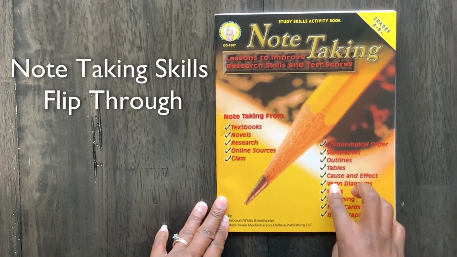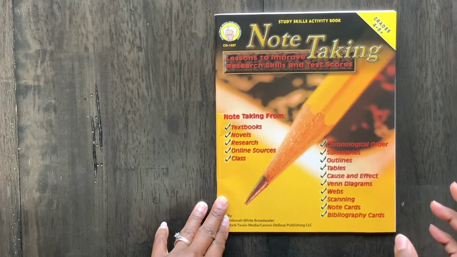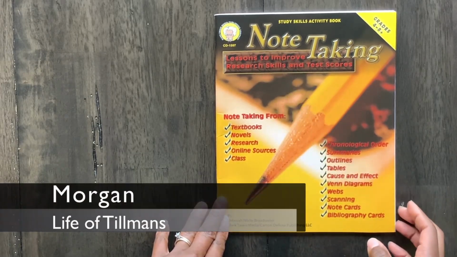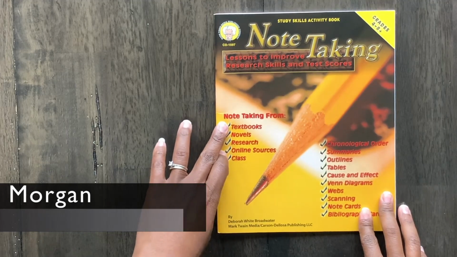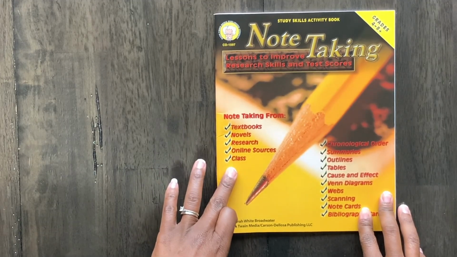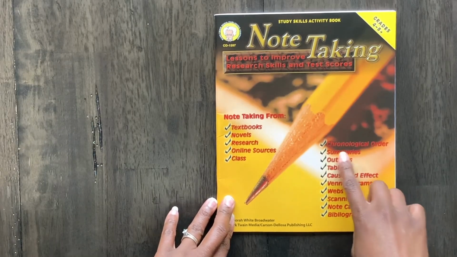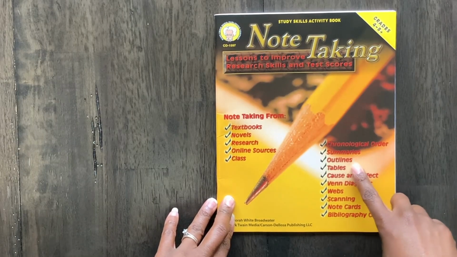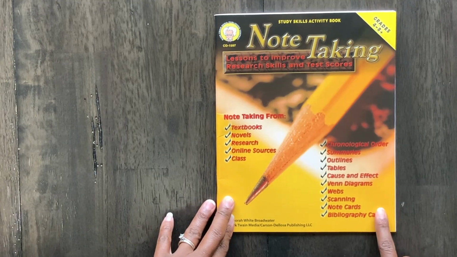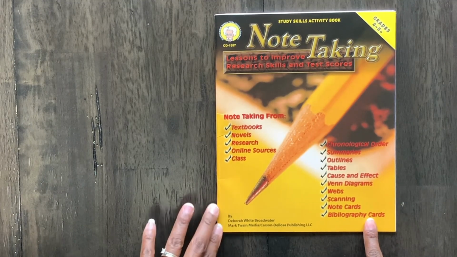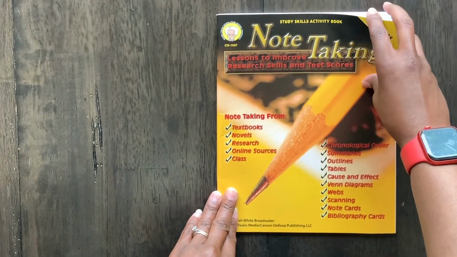Today I'm going to be giving you a flip through of the Study Skills Activity Book Note Taking. These are lessons to improve research skills and test scores. They're going to be learning about note taking from textbooks, novels, research, online sources, and also class. The different ways that they will learn how to take notes are with chronological order, summaries, outlines, tables, cause and effect, Venn diagrams, webs, scanning, note cards, and bibliography cards. This is for grades 4 through 8+.